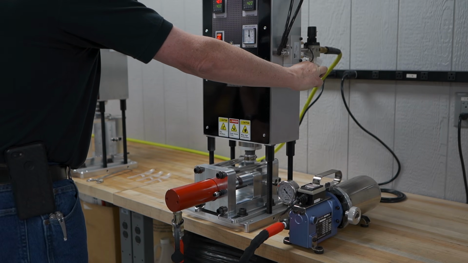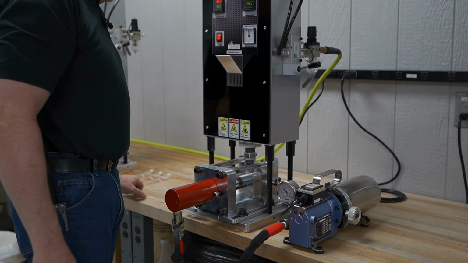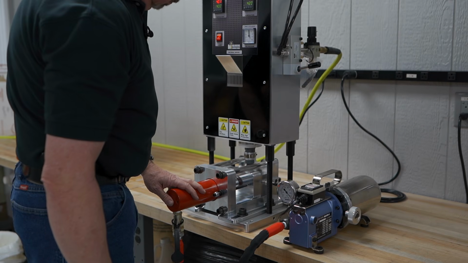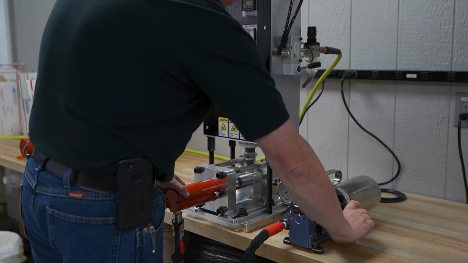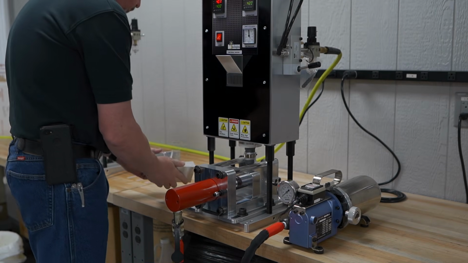And then he can release the pressure after it's had time to pack, let it cool a little bit more, and then he can remove it from the machine and demold the part. This is releasing the hydraulic pressure to release the clamp so he can pull the mold out.